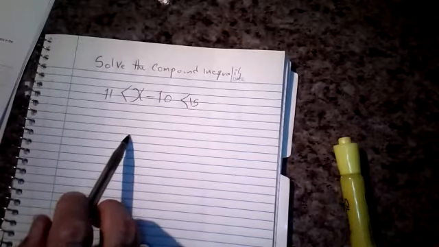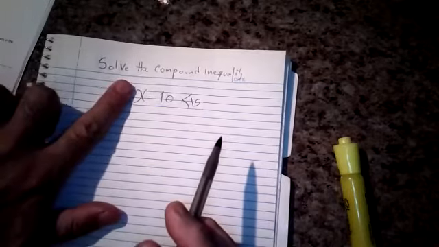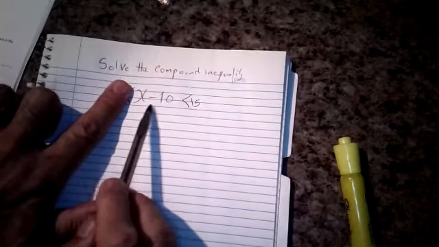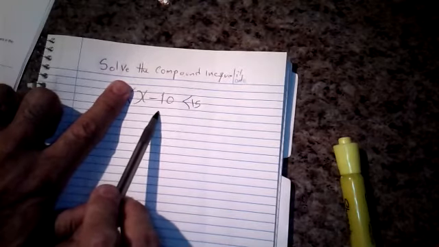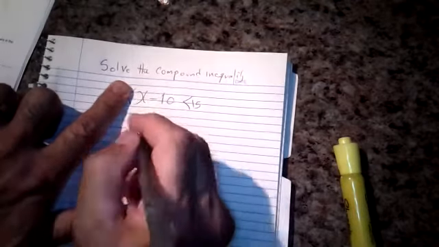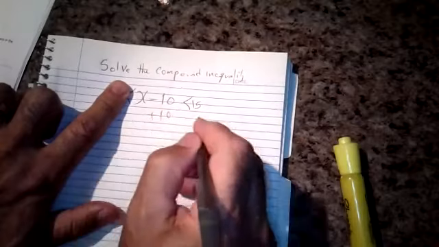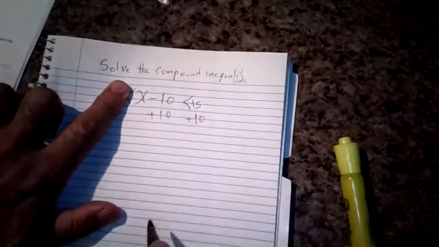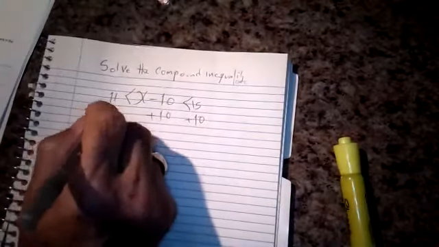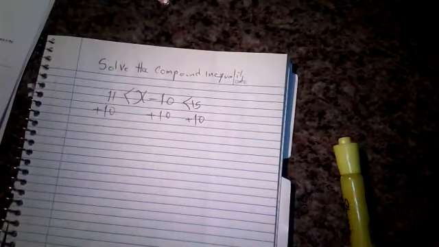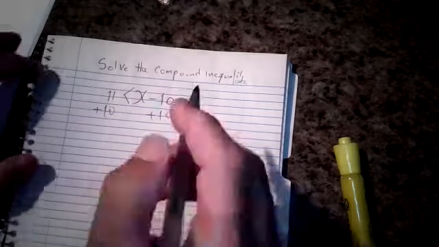So in that case, let's say if you just have it like this, to solve this inequality, what would you do first? You add 10, right? You add positive 10 here and positive 10 there. Okay. When you have this type of inequality, you should add to all three of them. That's how it works. Whatever you add or subtract, it has to be done to all three of them.